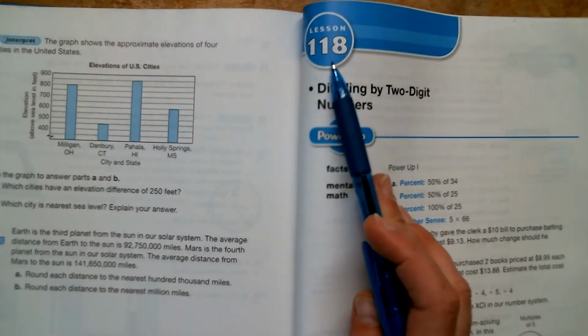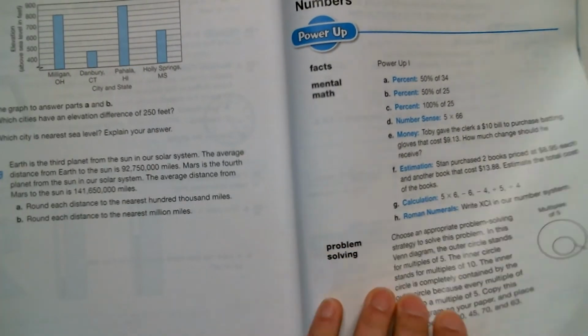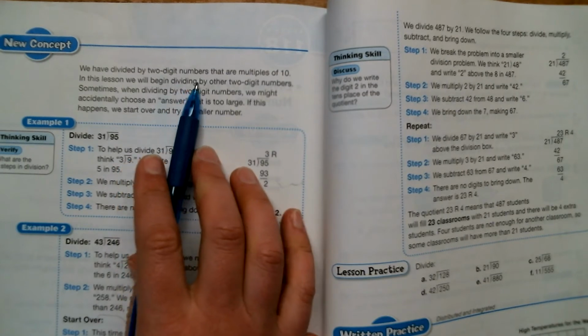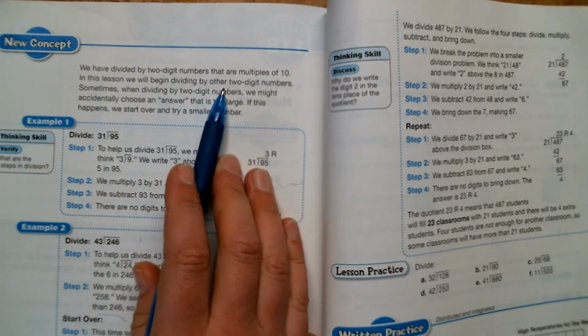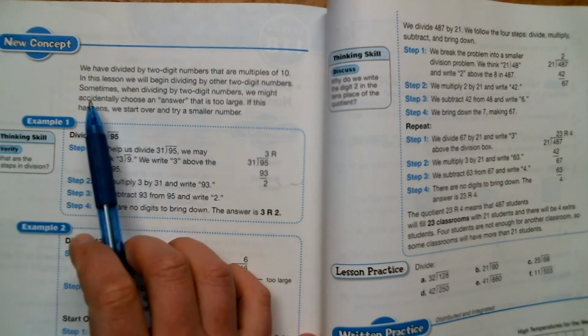All right, lesson 118 today, dividing by two-digit numbers. So I'm going to flip to the back side. We've divided by two-digit numbers that are multiples of 10. In this lesson, we'll begin dividing by other two-digit numbers. So you're dividing by something like 31.